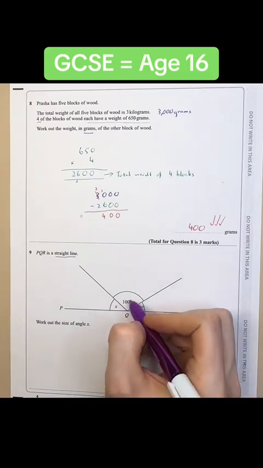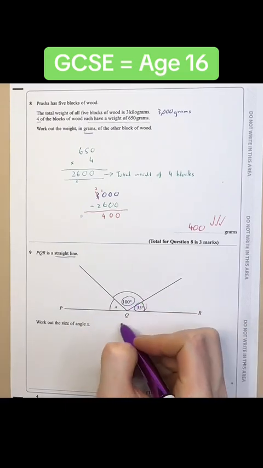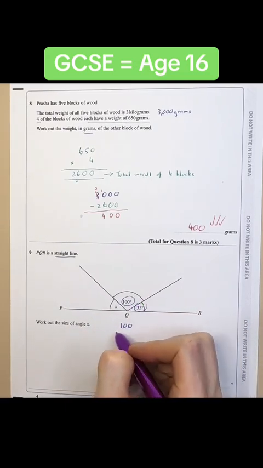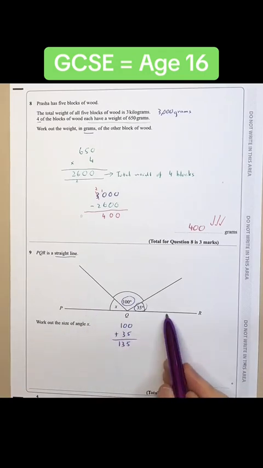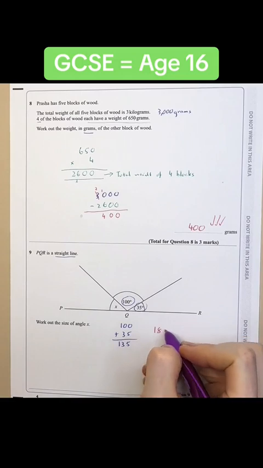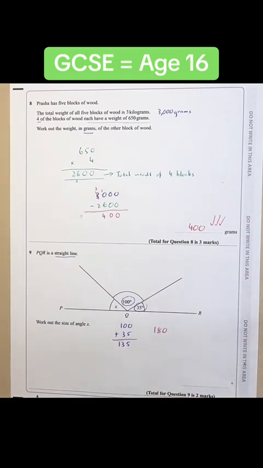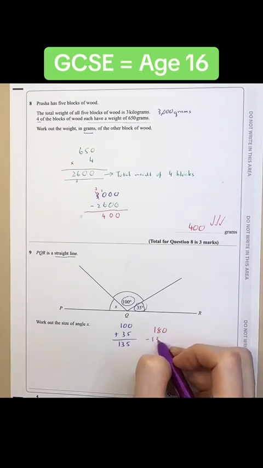As I want to work out x, adding up the two angles I know, in this case I'm going to do 100 plus 35, and that will come to 135. And as I know in total it adds up to 180, to work out the missing angle x, I'm now going to do 180, subtract the sum of the two, in this case subtract 135.